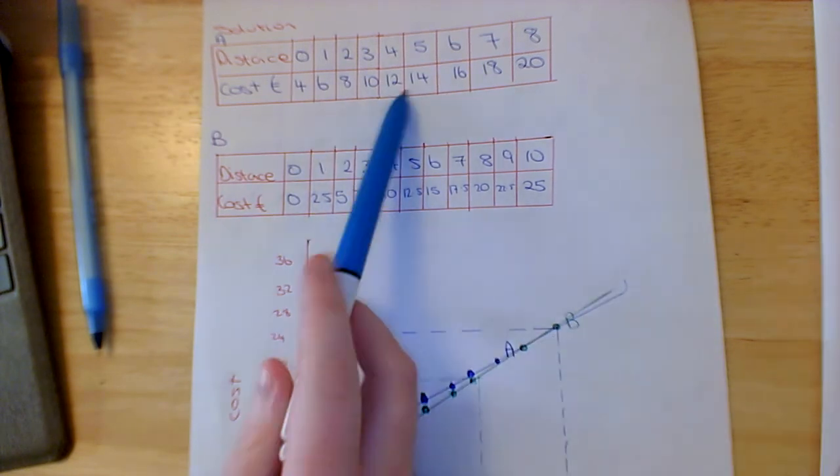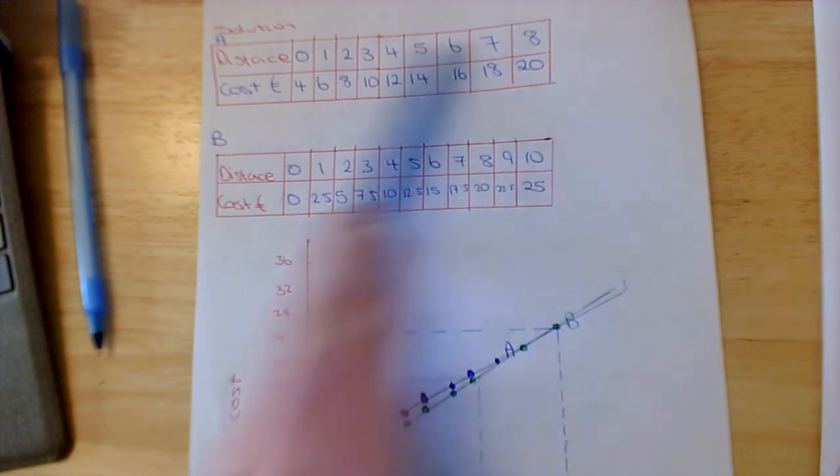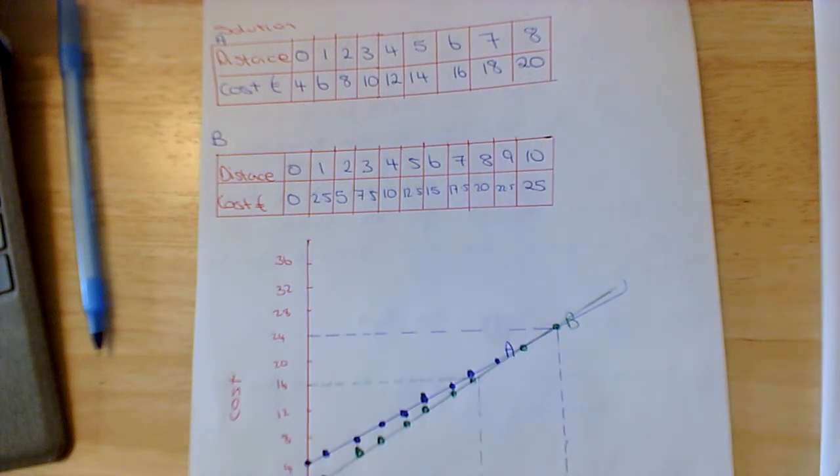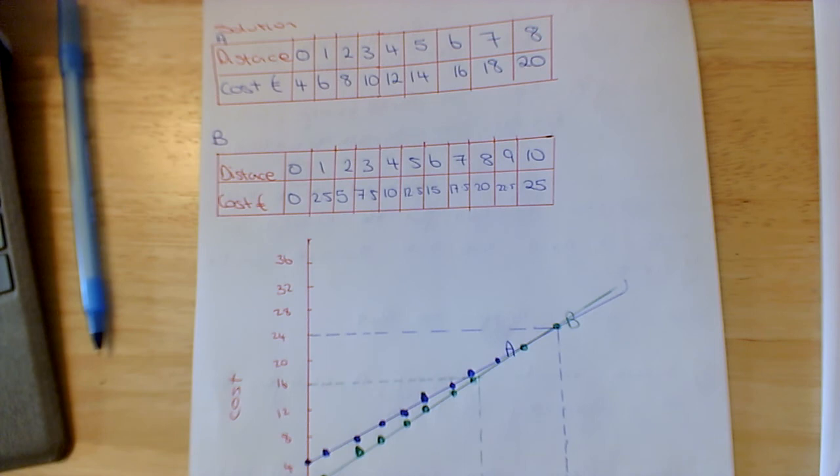You didn't actually need to draw as many points in a table, because we know it's a linear pattern, so it's just going to take the form of a straight line. But I drew a few extra ones so that I would be able to show you here.